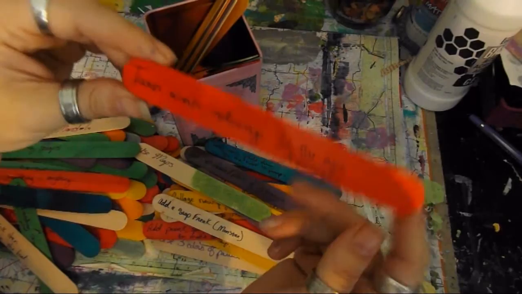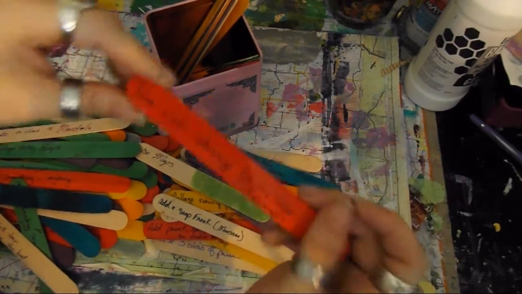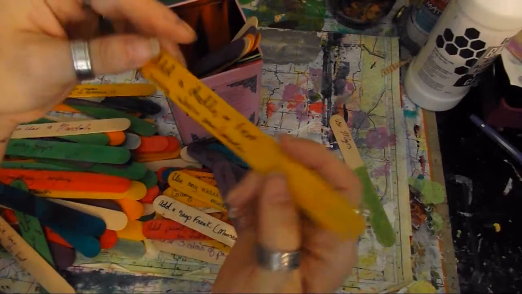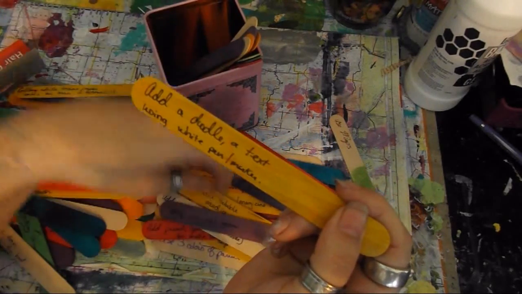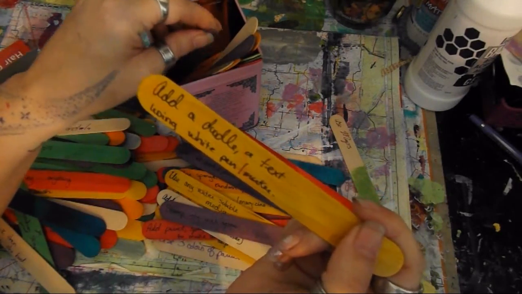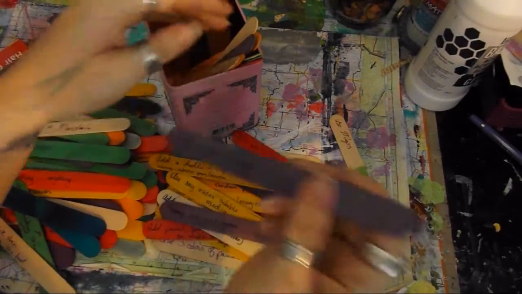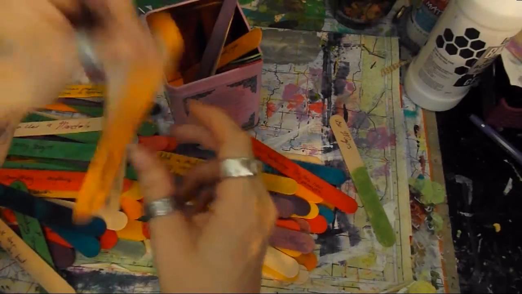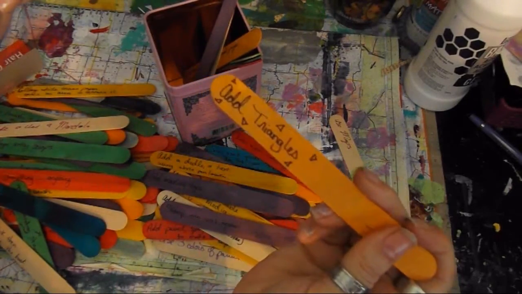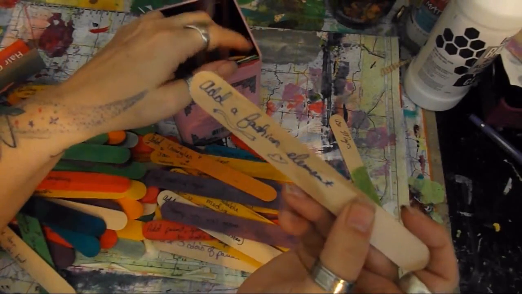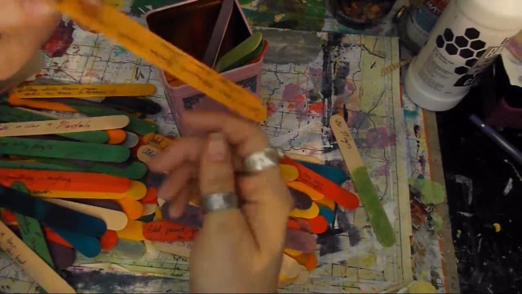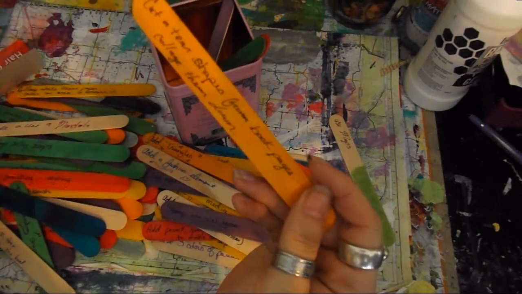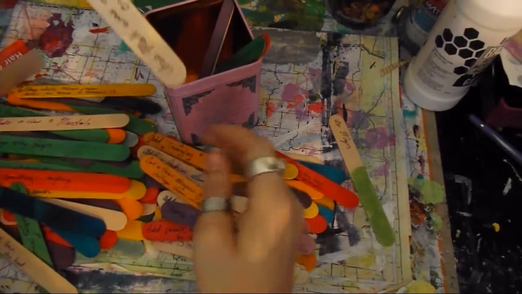Turn work sideways for the next 3 prompts. Let me check my use maps one. Add a doodle or text using white pen or marker. Add masking tape. Add triangles. Add a fashion element. Cut or tear shapes from book pages and collage them down.